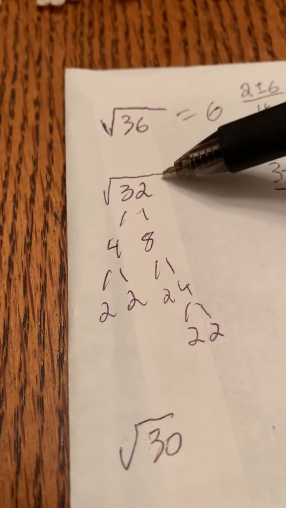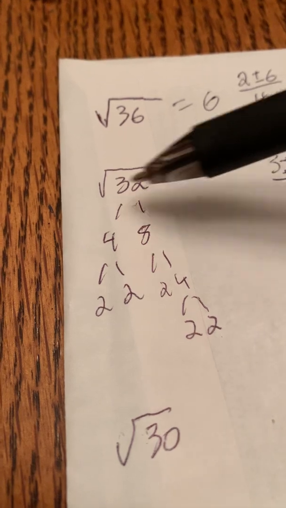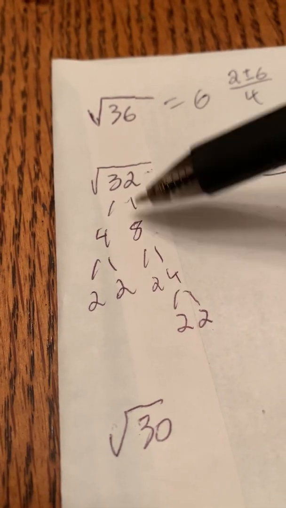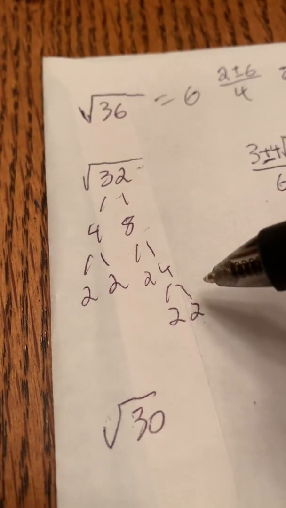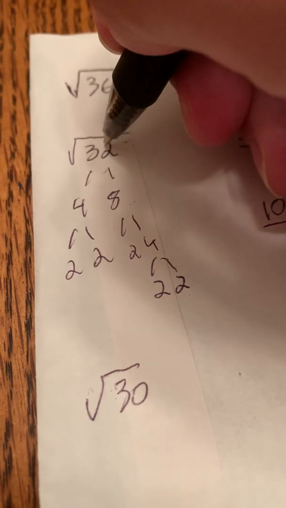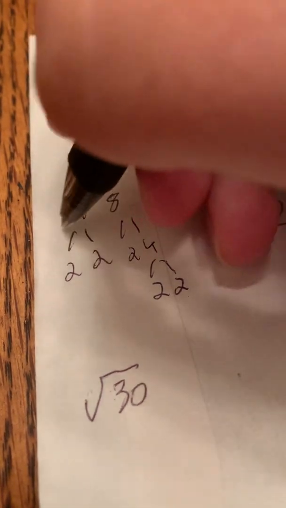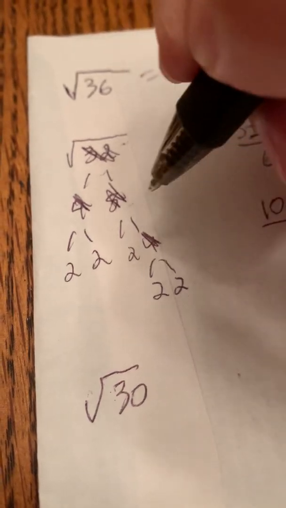When you have a number that is not a perfect square, but you can do a factor tree, I picked 32. I did 4 and 8. Again, if you picked 2 and 16, it doesn't matter because when you're doing the factor tree, your goal is to get down to all the prime factors, okay? In this case, when I factor stuff, I like to cross it out. So I'm left with 2, 2, 2, 2, 2.